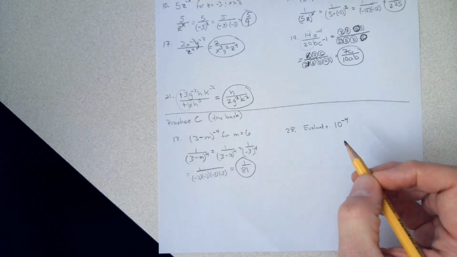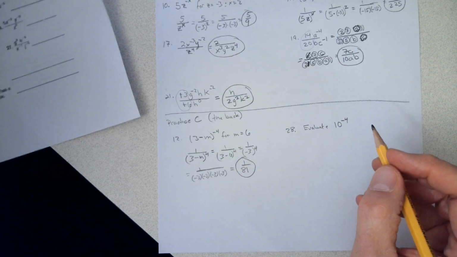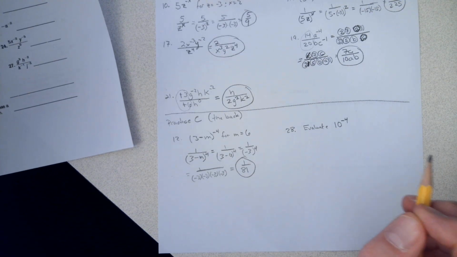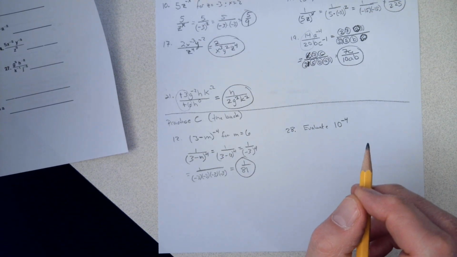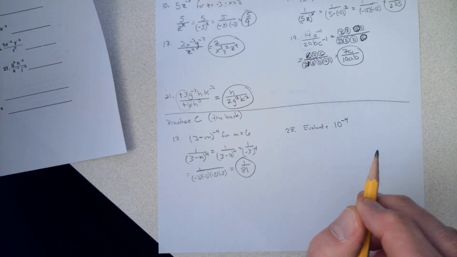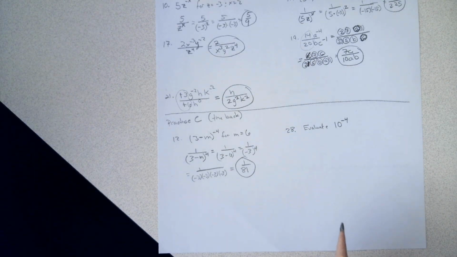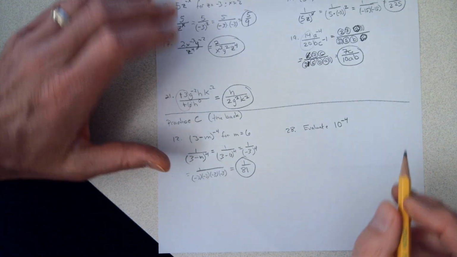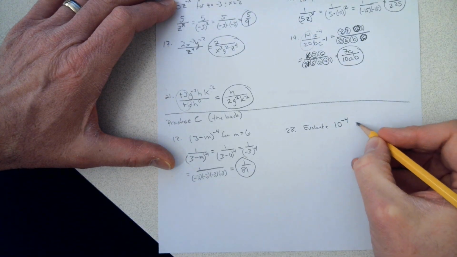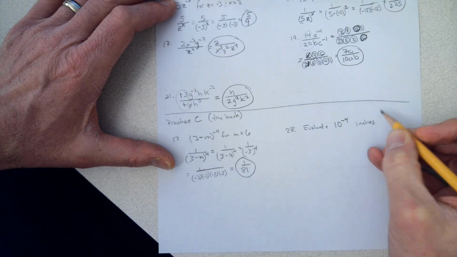Okay, there's a story here on problem number 28. It said a micrometer is an instrument that can measure the thickness of an object very accurately. 1 micrometer is accurate to within 10 to the negative 4 inches. Evaluate this expression. So 10 to the negative 4 inches, give us some units on there.